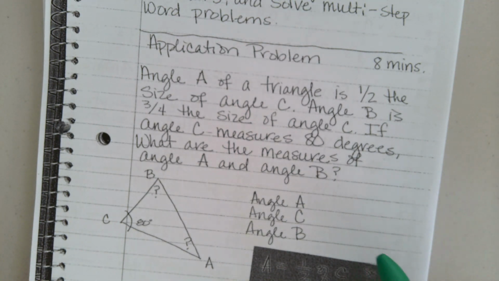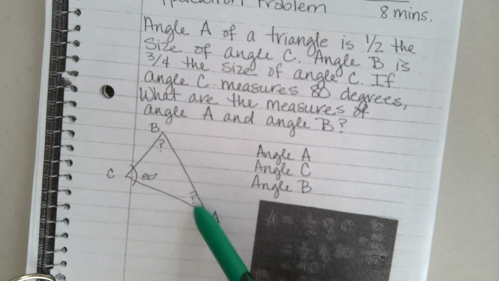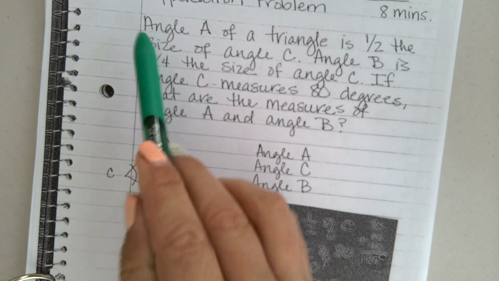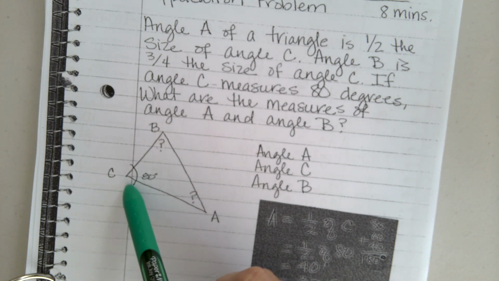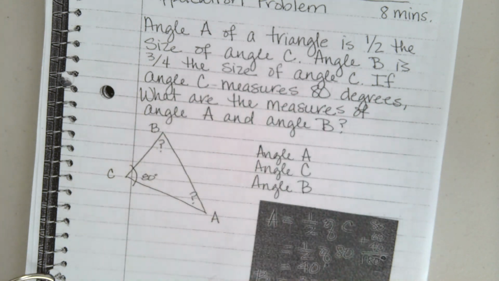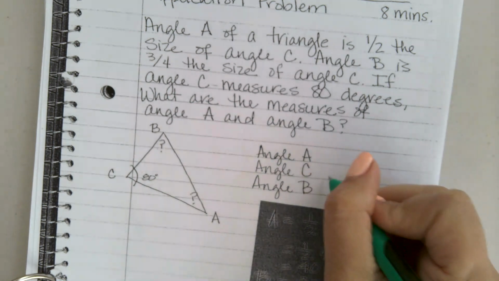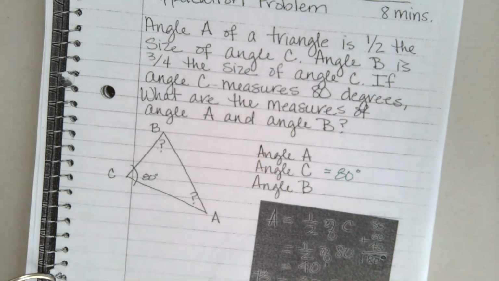Now, this is pretty fun if you like solving puzzles. All right. We're referring to this triangle right here. Angle A of a triangle is half the size of angle C. Angle B is 3/4 of the size of angle C. If angle C measures 80 degrees, what are the measures of angle A and angle B? So we know angle C equals 80 degrees, right? All right, we need to find what angle A is and what angle B is. And what do we know?